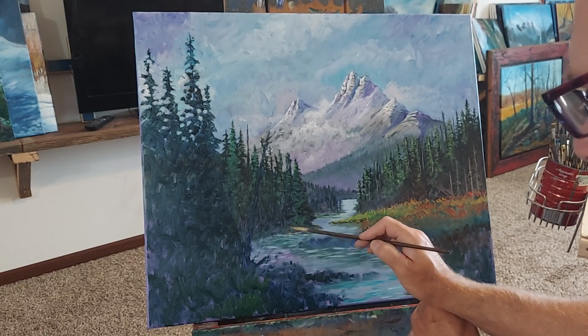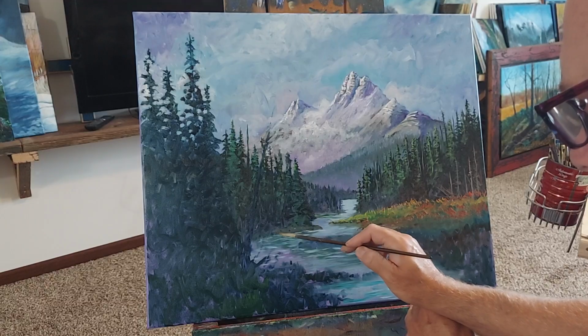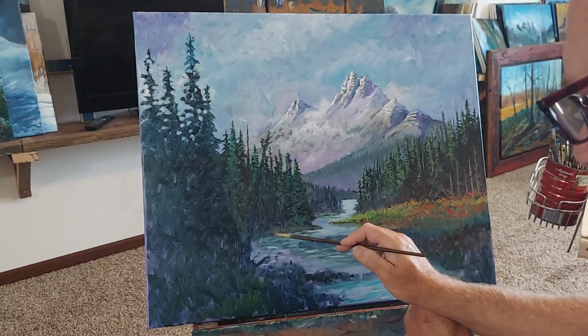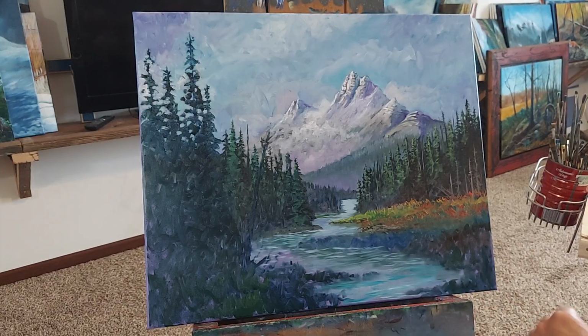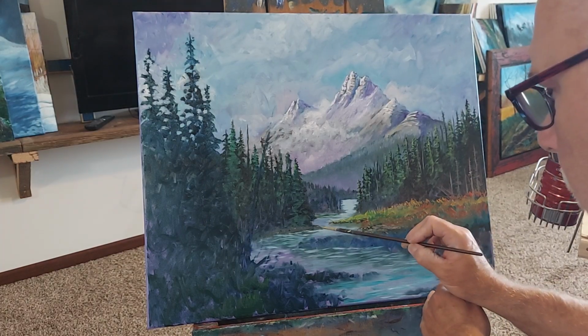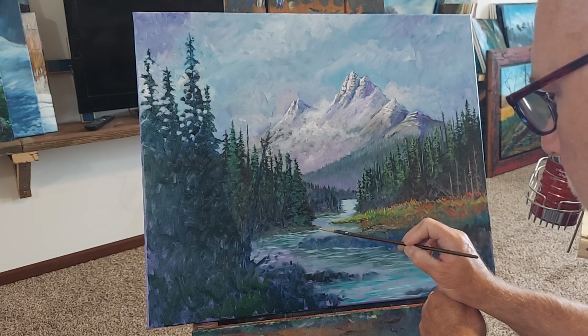But I'm just going to put the hint of some land and stuff on that bank over there. I put a little highlight on them with that neutral gray.